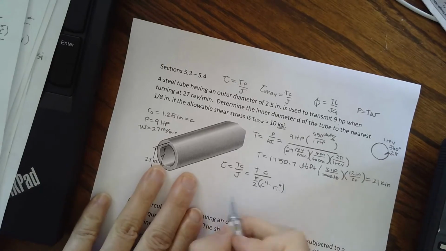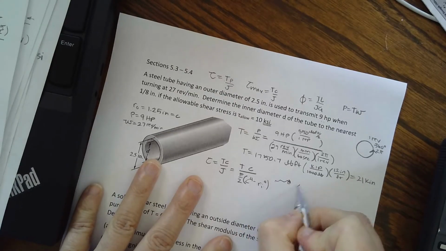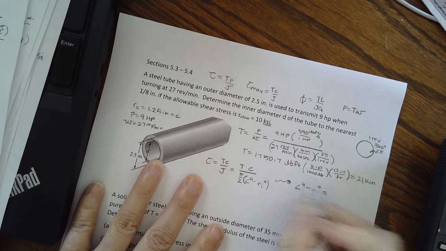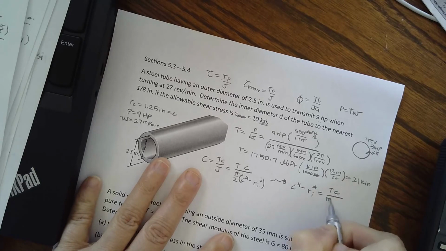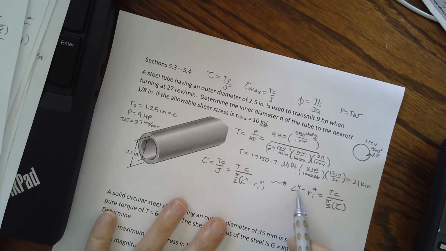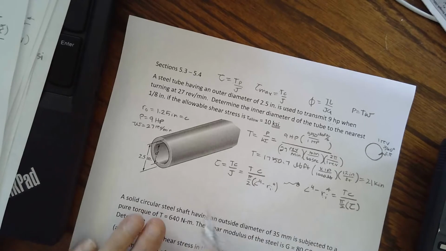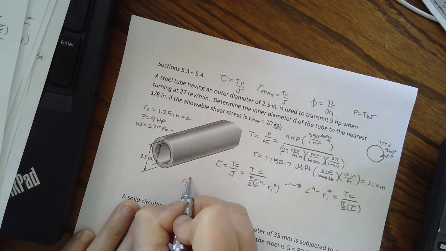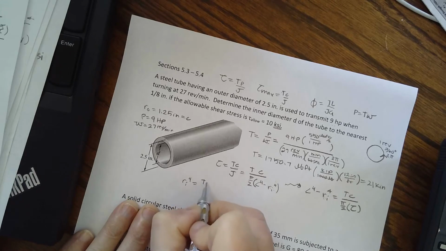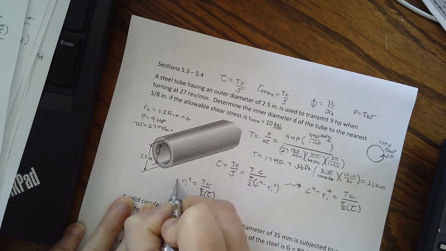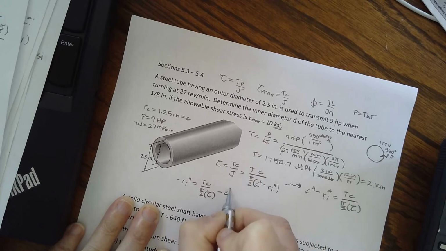So let's just go ahead and rewrite this equation. When I do that, we're going to rewrite C to the 4th minus inner radius to the 4th, that's what I don't know, equals TC over pi over 2 times that allowable shear stress. So honestly, C to the fourth minus this equals r to the fourth. However you want to set it up, I'm going to set it up where I have r inner, my inner radius to the fourth, equals TC over pi over 2 shear stress, that's a negative, minus C to the fourth.